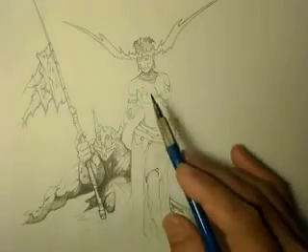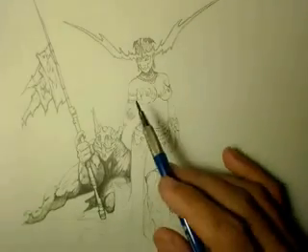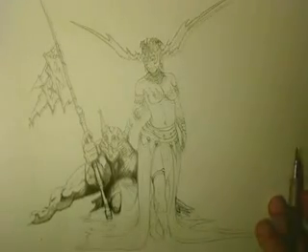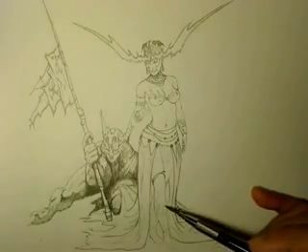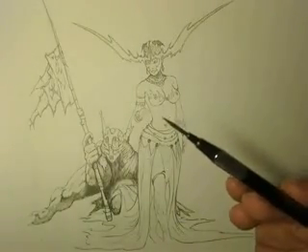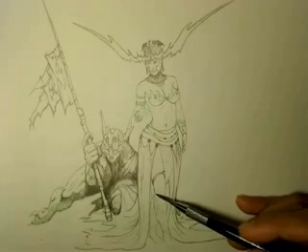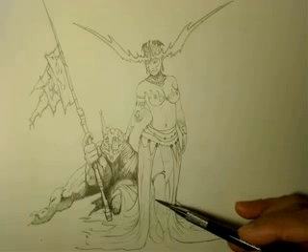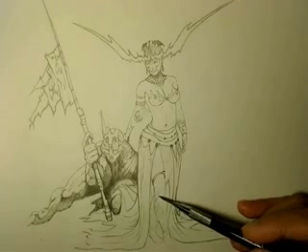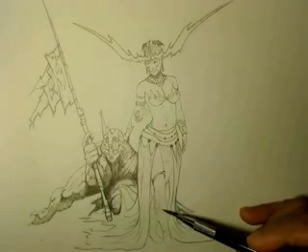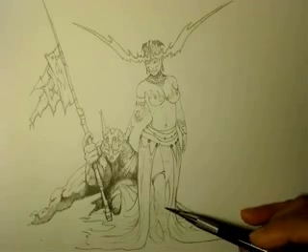So what we need to do now is just finish her up, and then we'll be done with this illustration. Okay, so to start the rendering process here, I'm just going to be using an H pencil, and I'm just going to put down some of the initial tones for her. Here I'm going to be very light with the shadows.